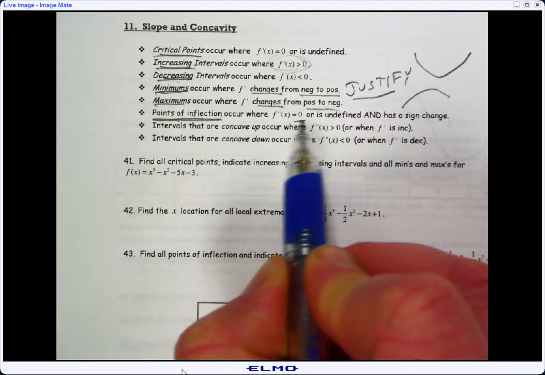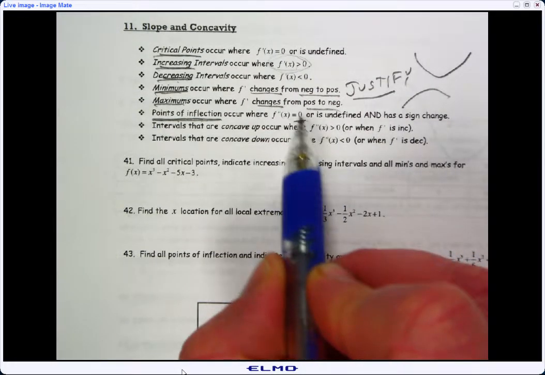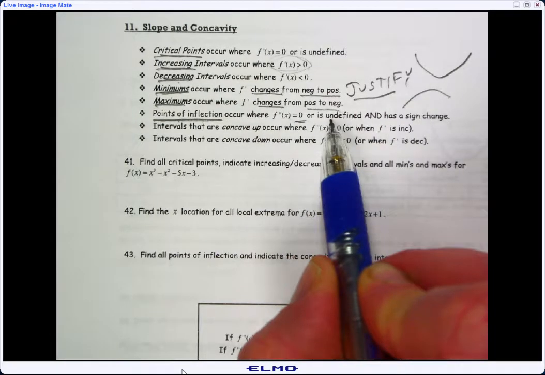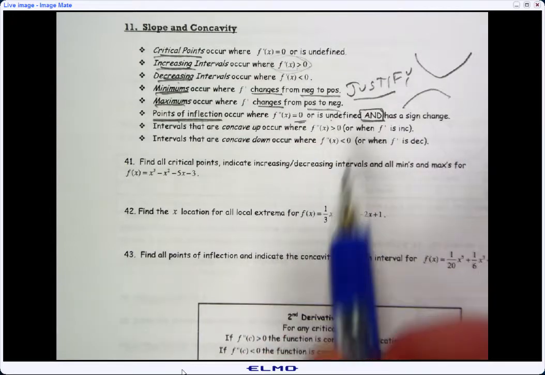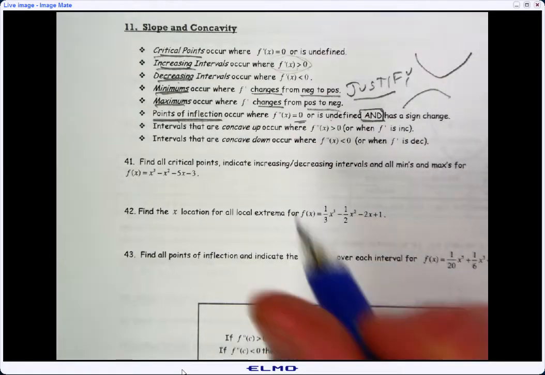Usually when we're talking about the derivative or the second derivative equals 0, also undefined. But again, this has a sign change. Has to have the sign change. You have to test it.